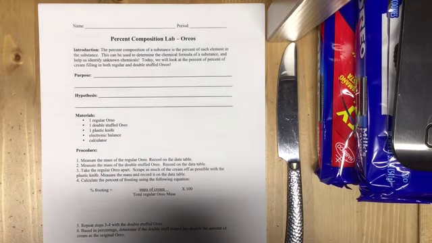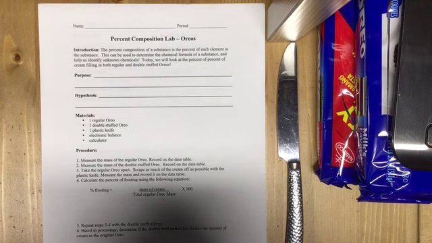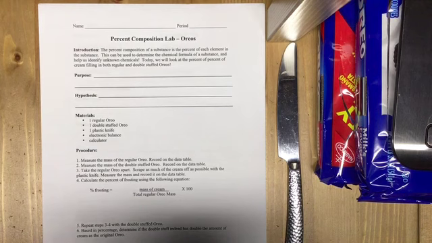Hello everybody. Today we are going to do a lab activity about percent composition. So yesterday we learned how to calculate percent composition using the formula, and we learned that percent composition is actually the percent of each element in a substance. What that can be useful for is determining the chemical formula, identifying unknown elements or chemicals or substances, and a whole host of other things.